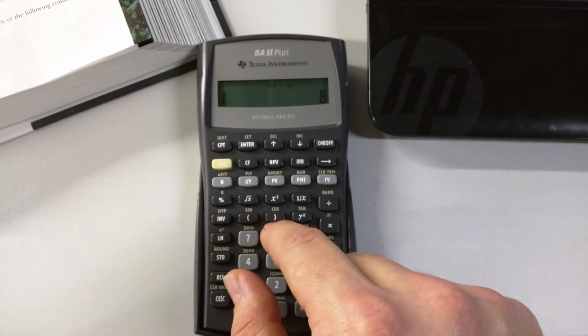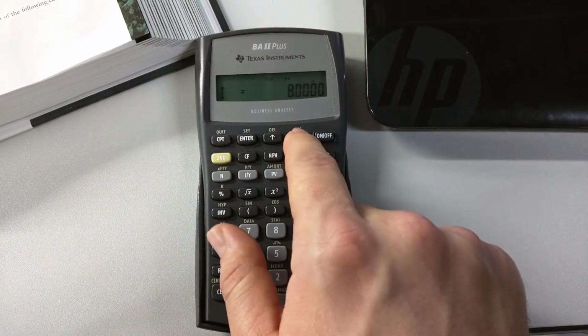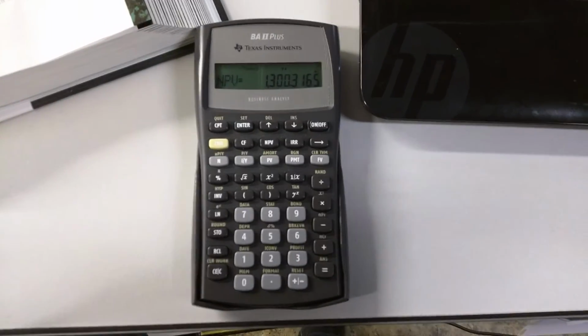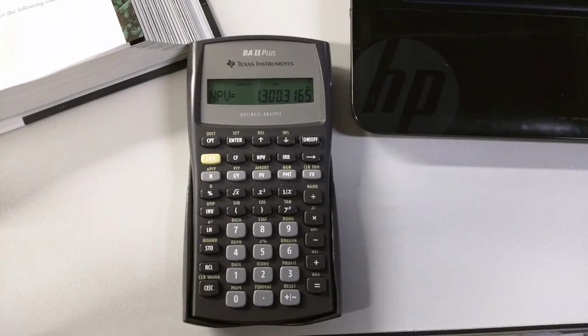Interest rate is still 8. Enter. Compute the net present value of 1,300 and then the change brought out to 4 decimal places.